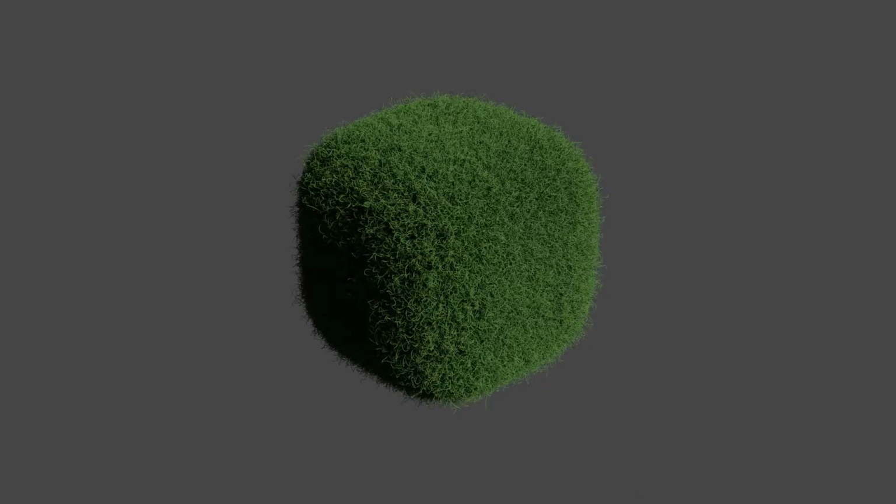Yeah, so this is our final outcome. It doesn't really look like grass 100%. It looks like a pot noodle, or it looks like noodles more than it actually does grass. But I hope this helped.